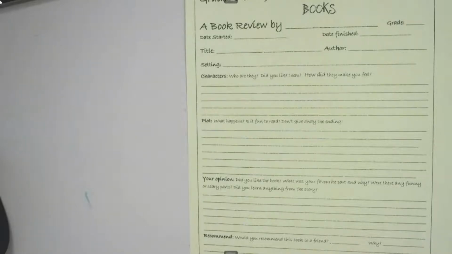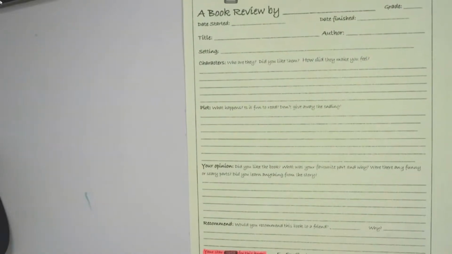Were there any funny or scary parts? You know, this is the part that makes the book quite interesting. Scary parts or the funny part, in your own opinion. This is actually what makes the book quite interesting. Did you learn anything from the story? Remember that now from every reading that we engage ourselves in, at the end of it all, we need to come out of that activity being better people in terms of what we will have learned. We need to learn from that.